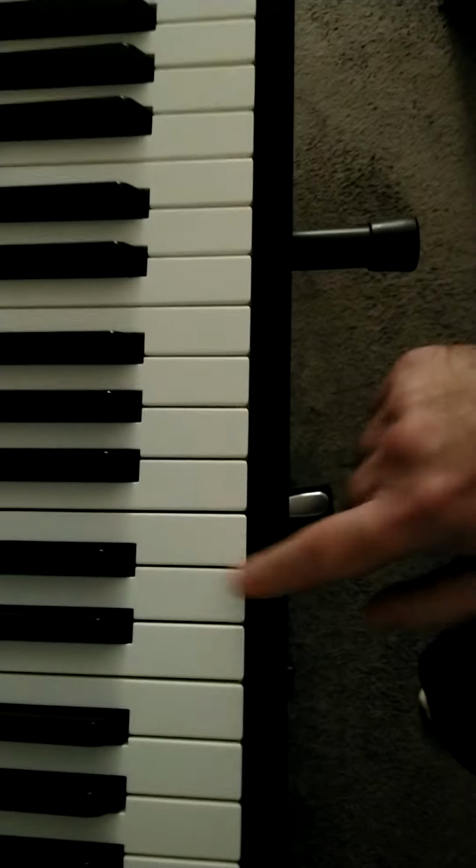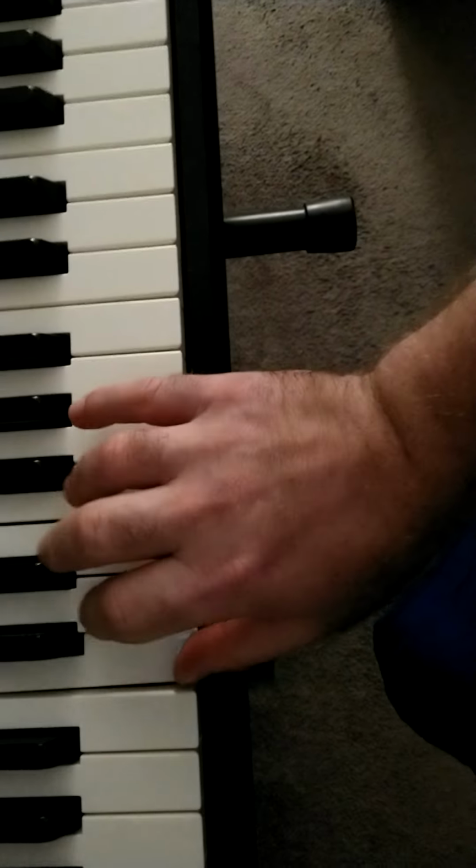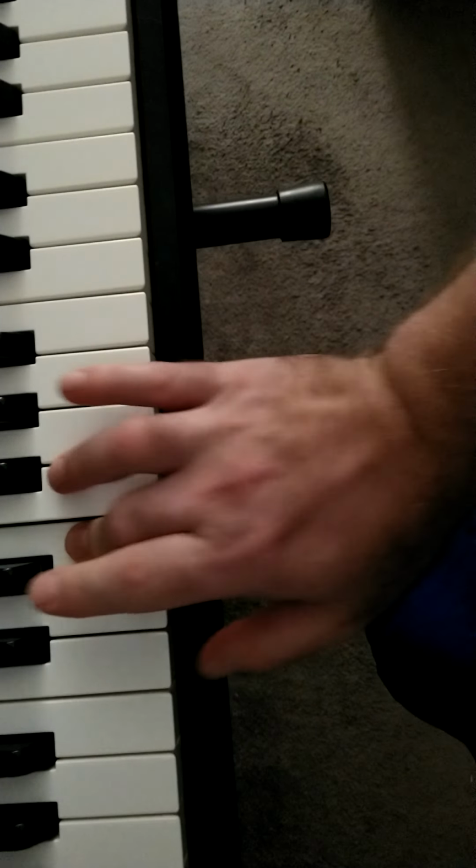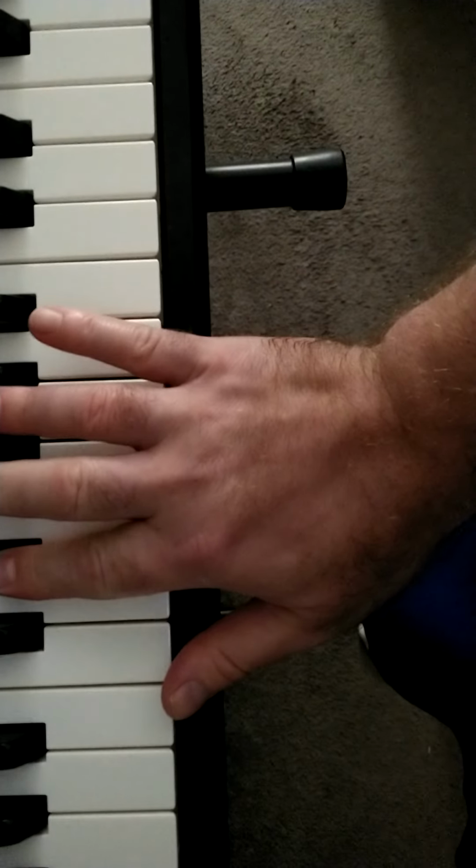Okay, so C major has no flats and no sharps. It's all the white notes, right? Okay, so now we got to start talking about accidentals. If I would say to you, what is the minor third or the flat third? Here's the third. 1, 2, 3. What's the flat third? E flat. Did you see that?